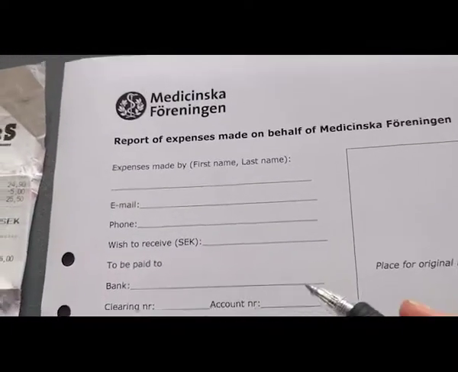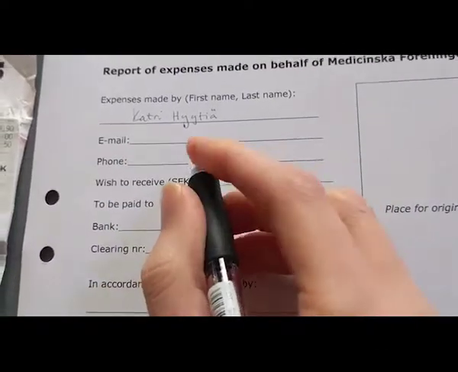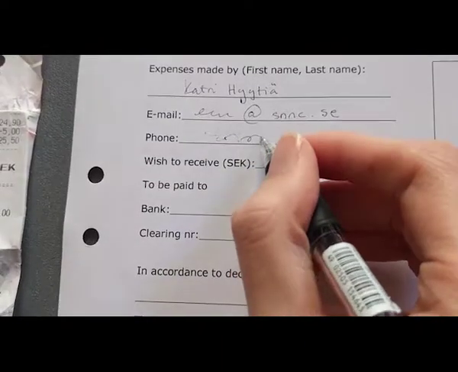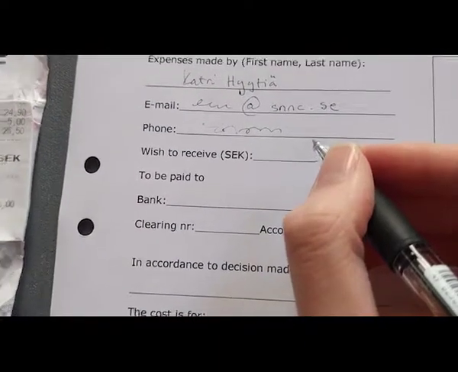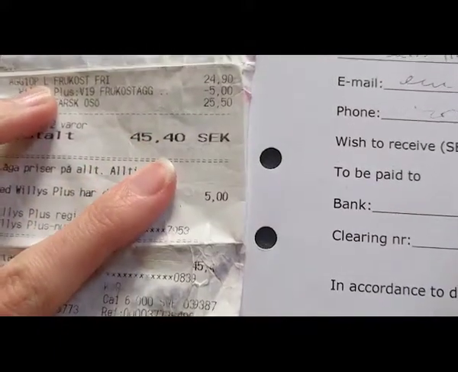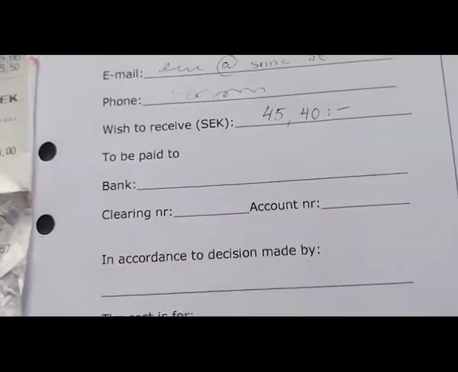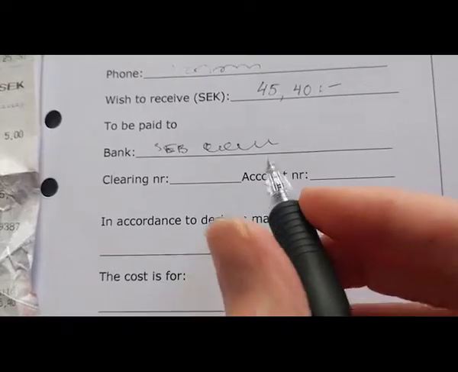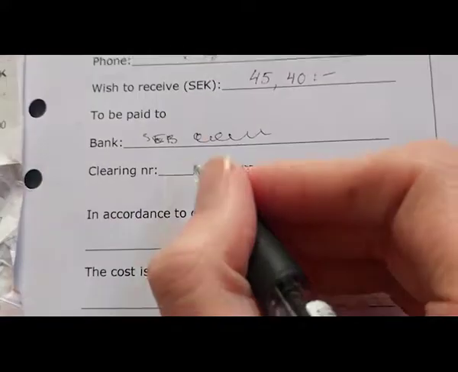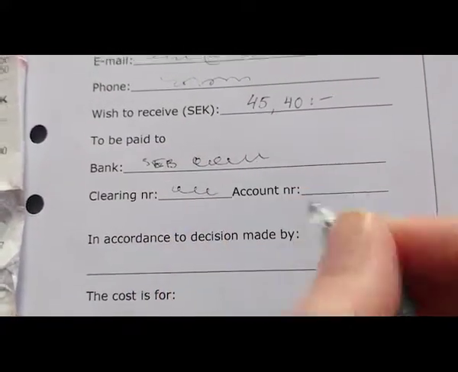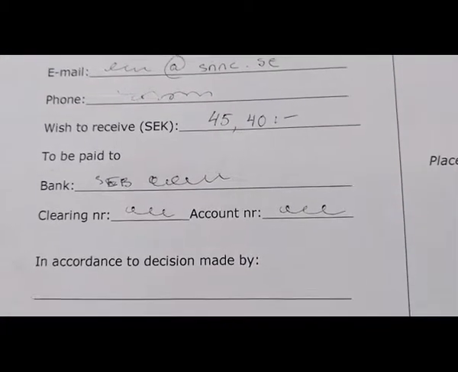You start filling in this report of expense by first writing your name and then your email. And then how much you wish to receive. Let's see how much we have bought: 45.4. And then you fill in which bank, and also write down the clearing number of your bank card, and the account number of your bank account.